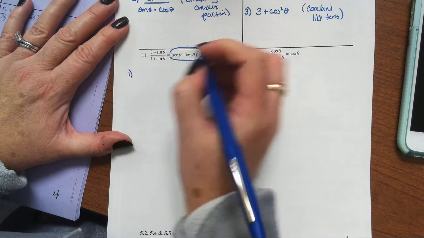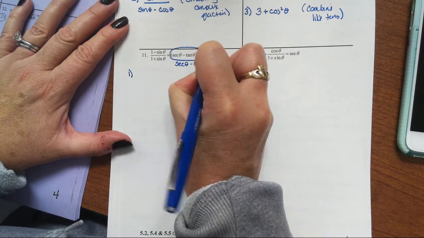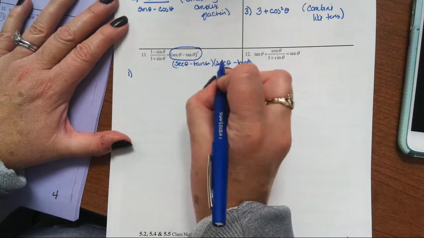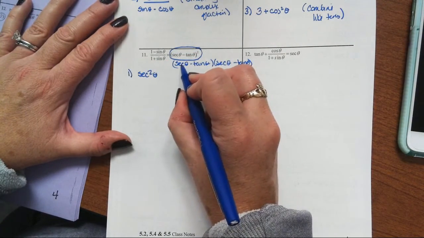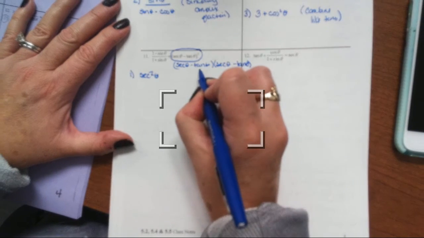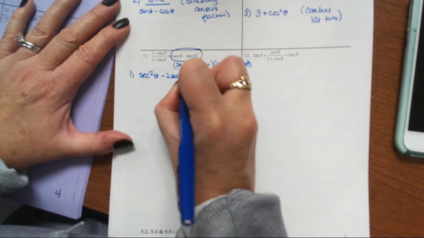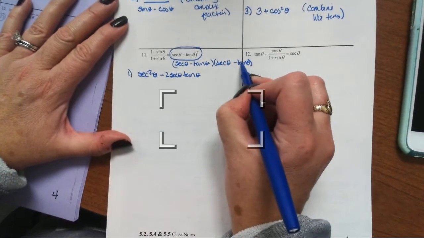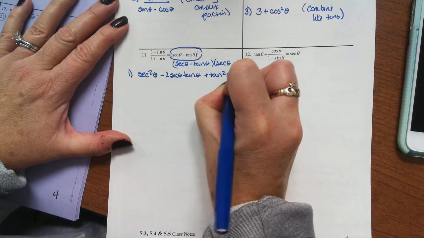So my first step is going to take secant of theta minus tangent of theta, and I'm going to multiply it by itself. So I'm going to FOIL. So secant times secant is a secant squared theta. Outer terms is a secant and a tangent. Inner term is a secant and a tangent theta. So that's going to be minus 2 secant theta tangent theta. And then minus tangent theta is a plus tangent squared theta.